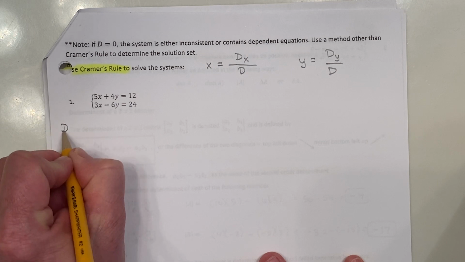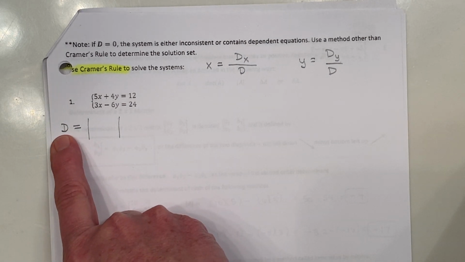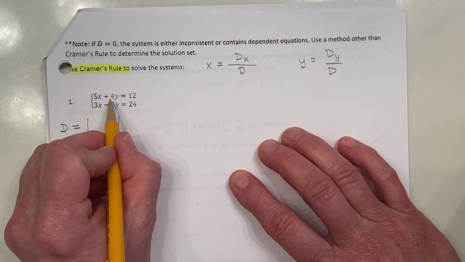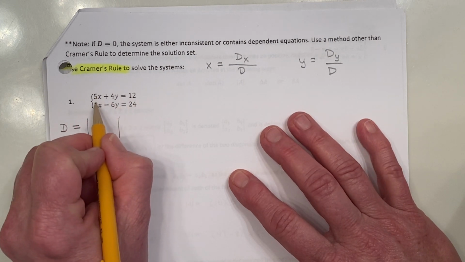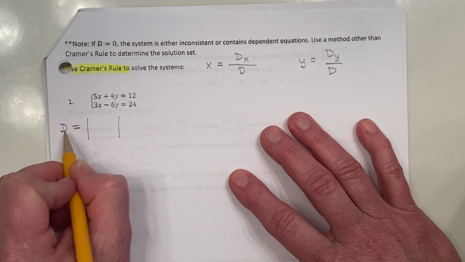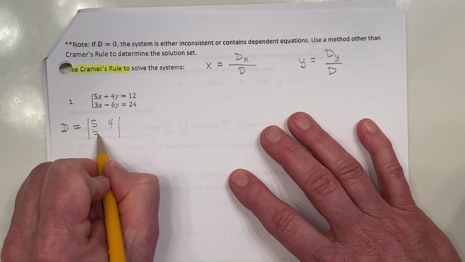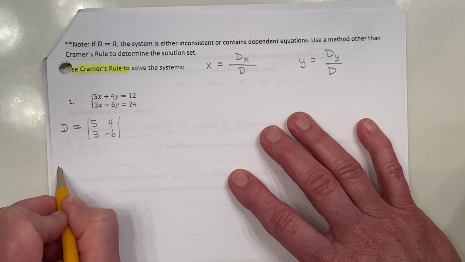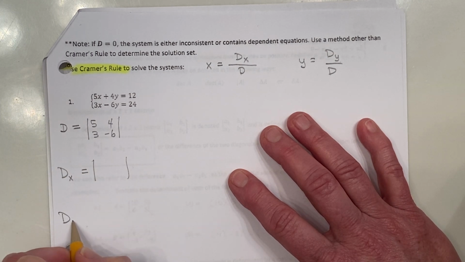So let's come over here. All right, this value D, that's going to go in the denominators, is found by choosing the coefficients of the variables. Everything's lined up well: the x's are lined up, the y's, and the constants to the right of the equal sign. So in the D matrix, let's just put the coefficients of the variables. There'd be 5, 4, 3, and -6. I'm going to go ahead and set up the other ones as well. So what's D sub x? And what's D sub y?